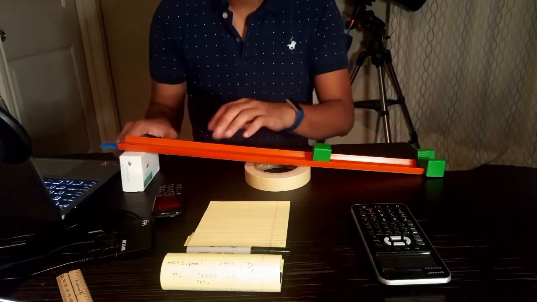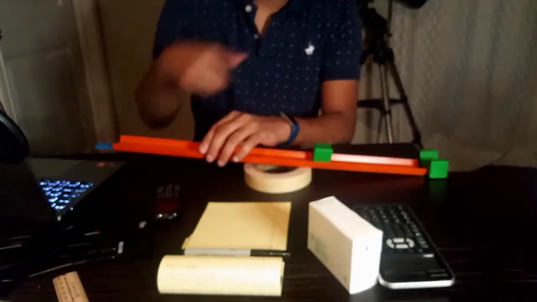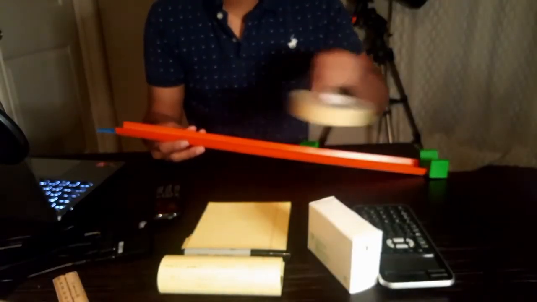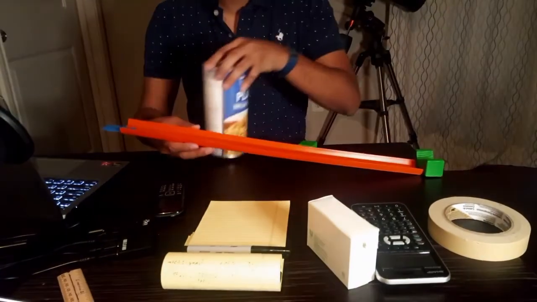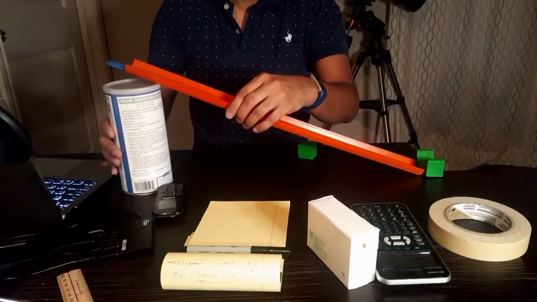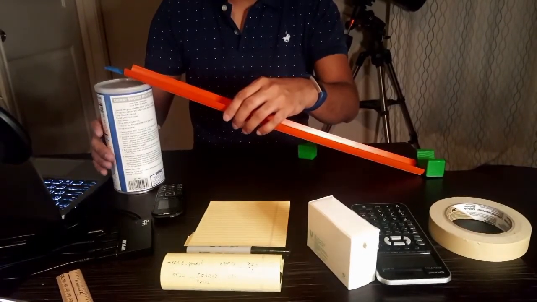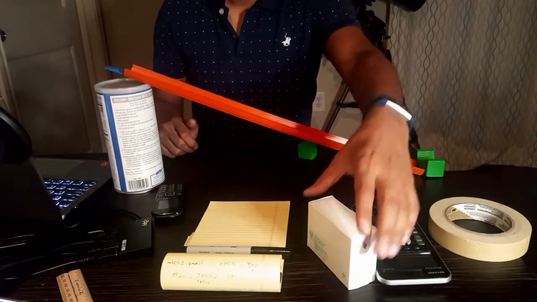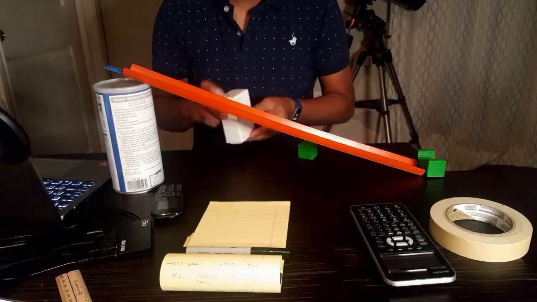To quantify it, I'm going to tilt this track much more. Let's put it like this. I'll use my support in the middle.